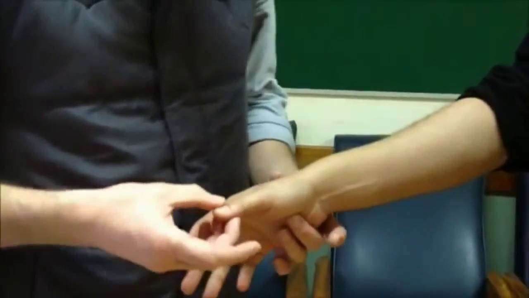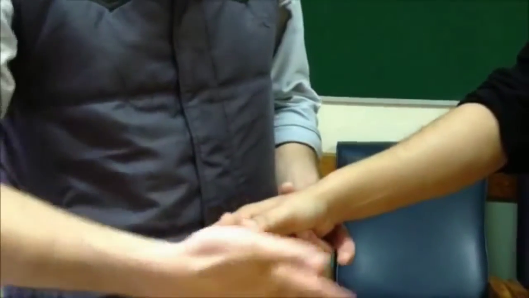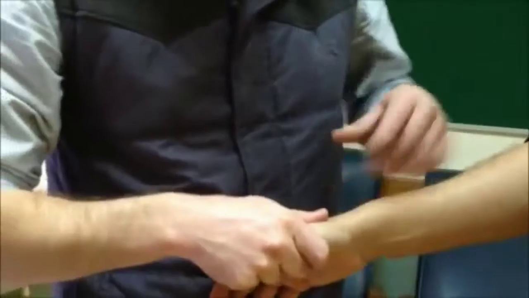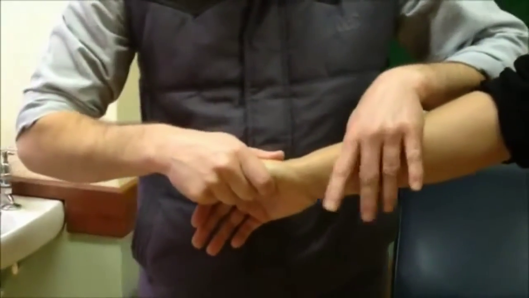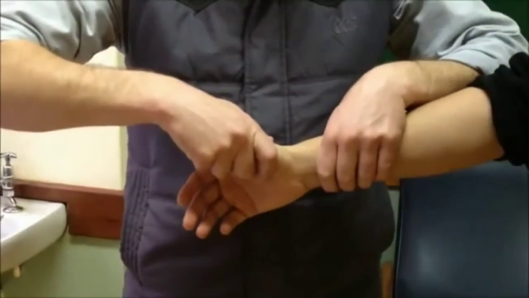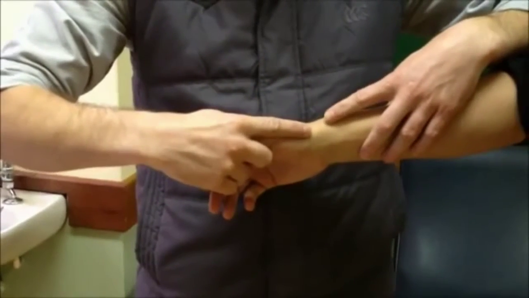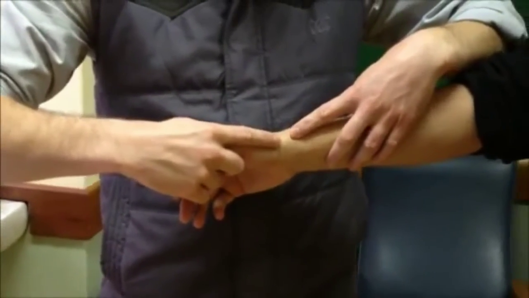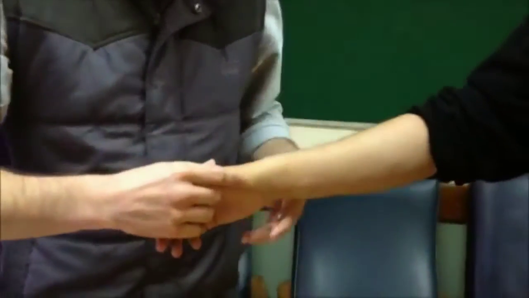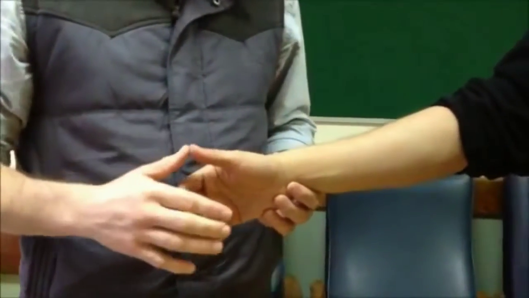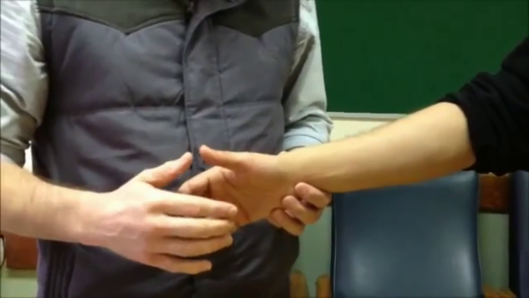The second test that we will do is telescoping of the thumb. Grip the thumb like so, make it nice and stable. We are going to take the wrist and stabilize it here again and then simply telescope the thumb into the wrist. Again, we are using the distal radius and the thumb to compress the scaphoid. It's slightly more specific, but again not specific enough yet for a final diagnosis.